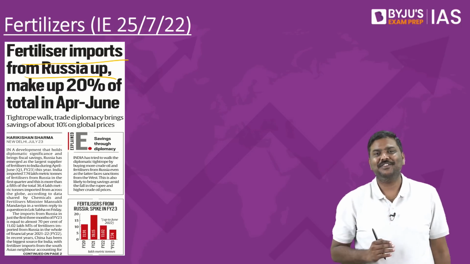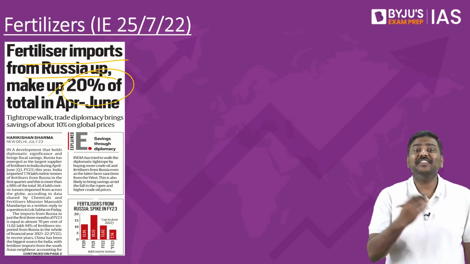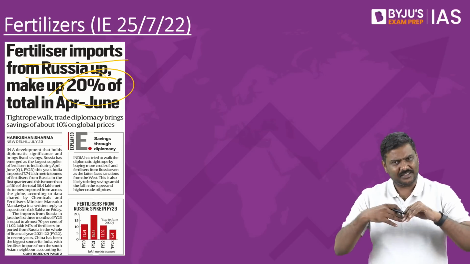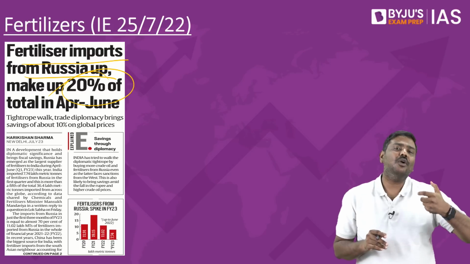The fertilizer imports from Russia have increased. And not just that, Russia has become the top exporter to India in terms of fertilizer exports. What are the important points here? Earlier videos also we have been discussing the fertilizer issue in India. India imports fertilizers. That's a fact. It's not a contention, that's a fact. We import a lot of fertilizers.